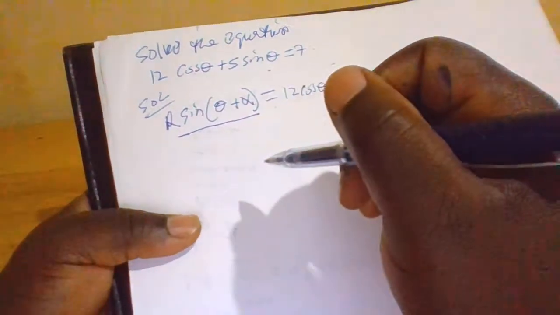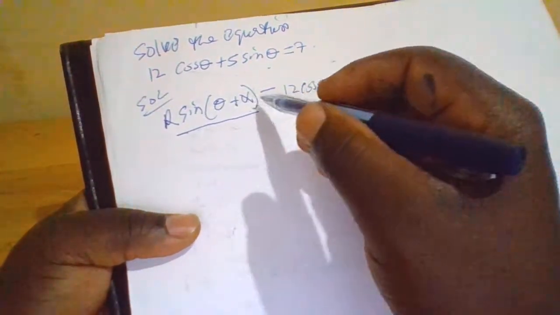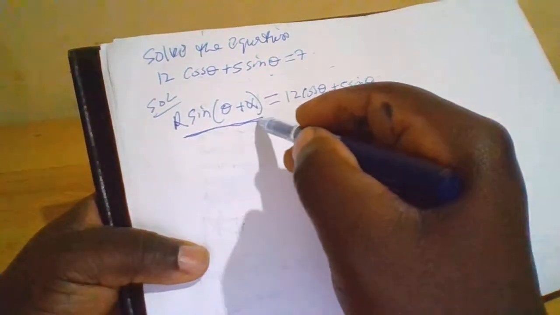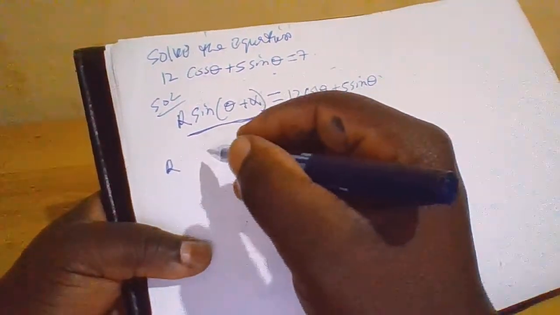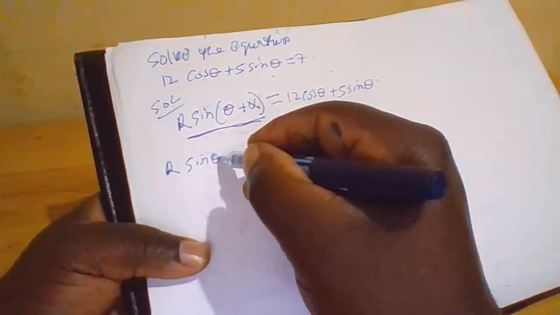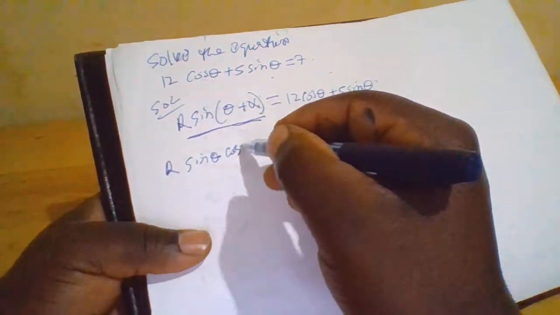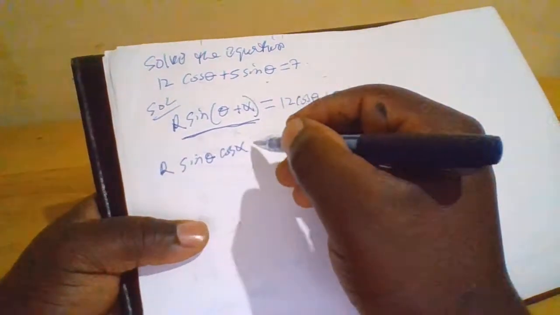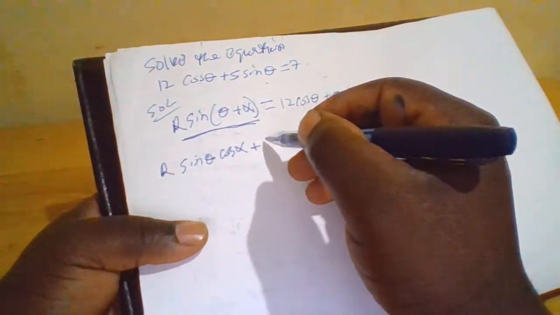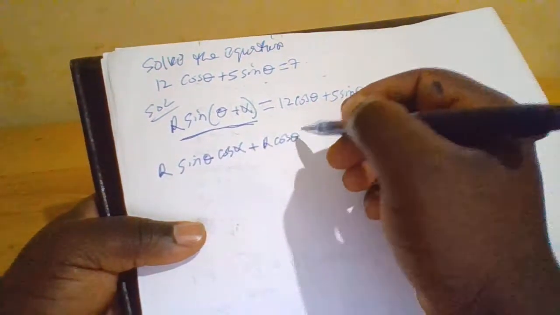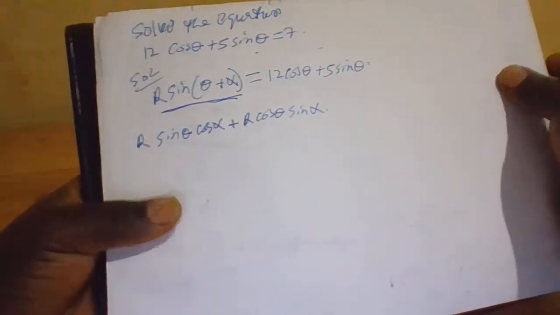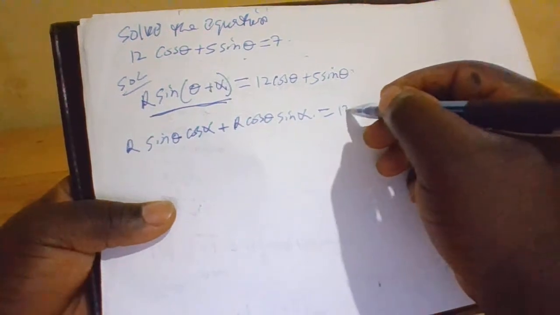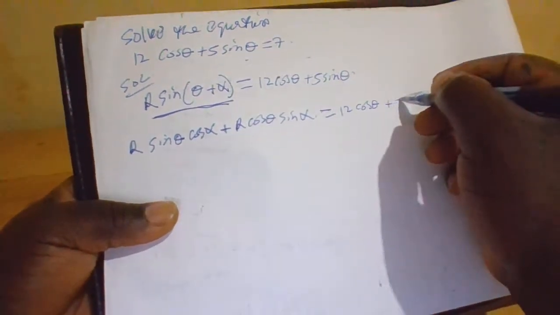So we can expand R sin(theta plus alpha). When we expand this, we shall have R sin theta cos alpha plus R cos theta sin alpha being equal to 12 cos theta plus 5 sin theta.